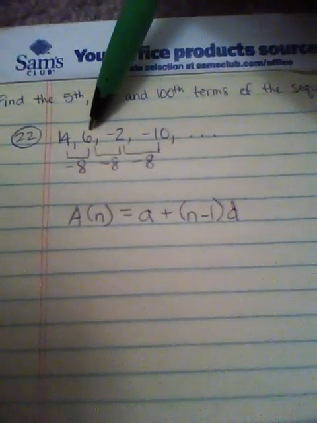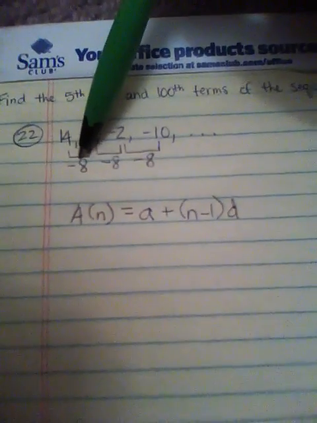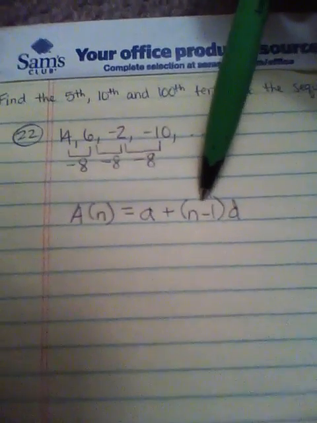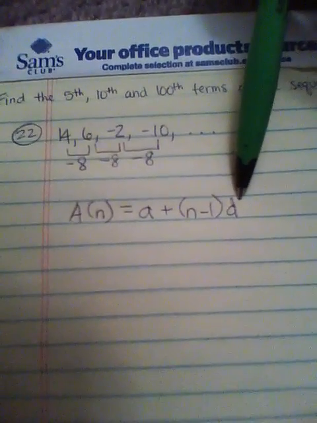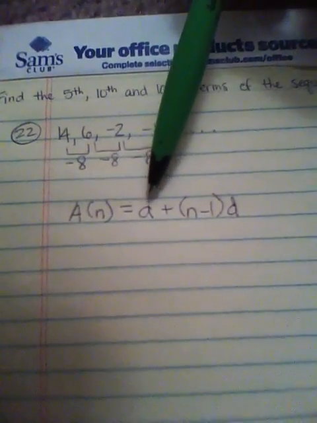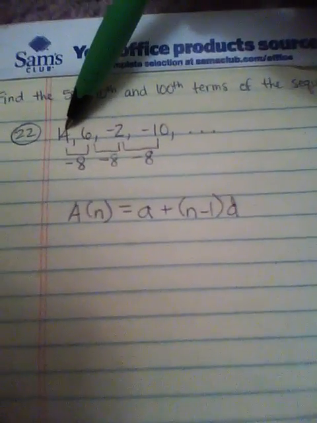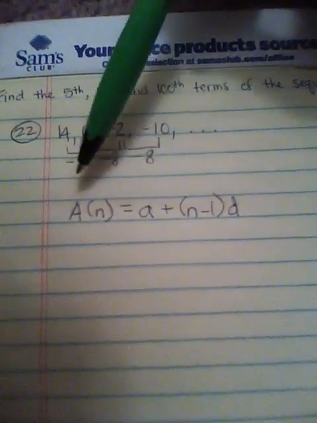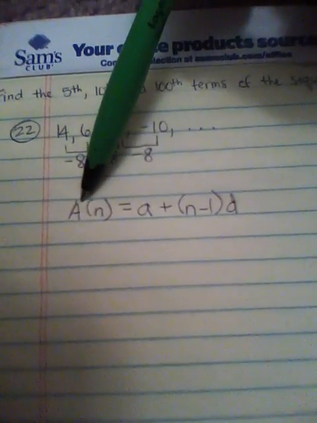We have 6 as our second term, and we've only used the common difference once in order to find it, even though it's our second term. So that's why we do n minus 1 times the difference. And we always start with our first term because it's given to us in our sequence. So we can always go back to the first term as a starting point.